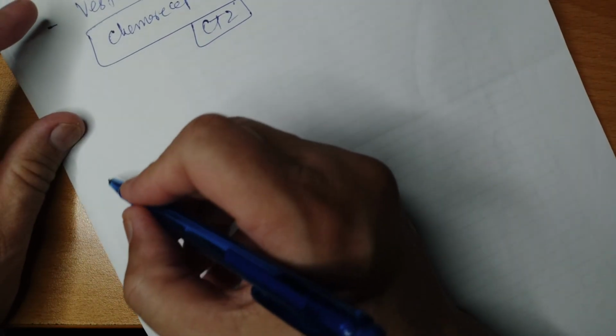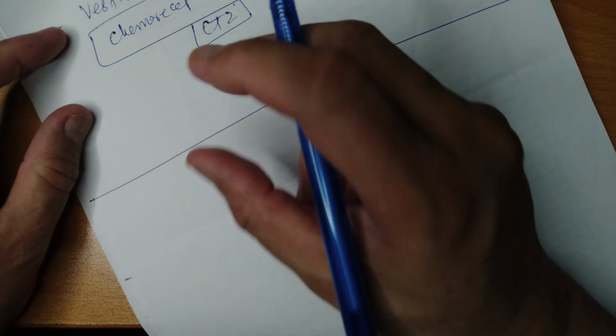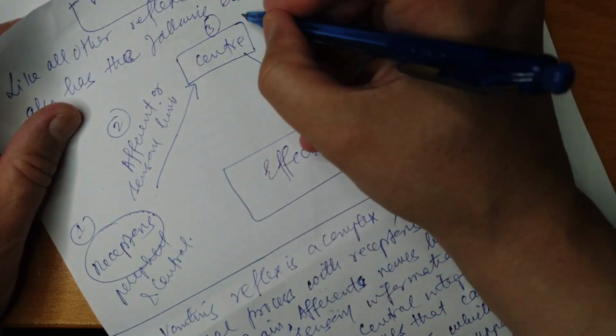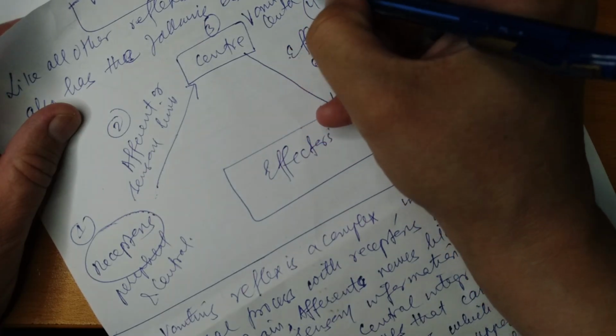So what is the afferent limb? How are these impulses carried to the vomiting center? Basically, the center is the vomiting center. I mentioned here receptors, afferent limb and center. The center is the vomiting center. The vomiting center is present in the medulla oblongata. It is different from the chemoreceptor trigger zone.